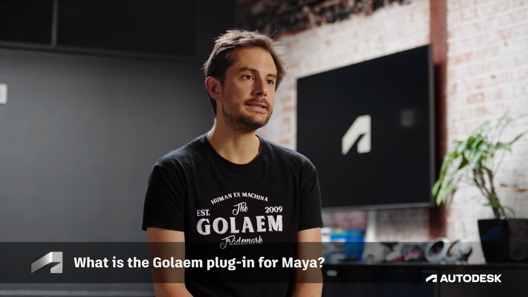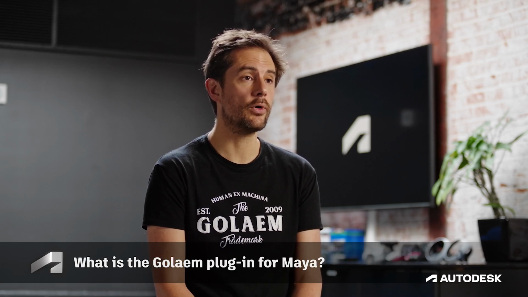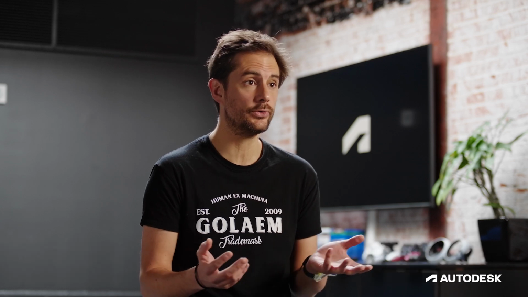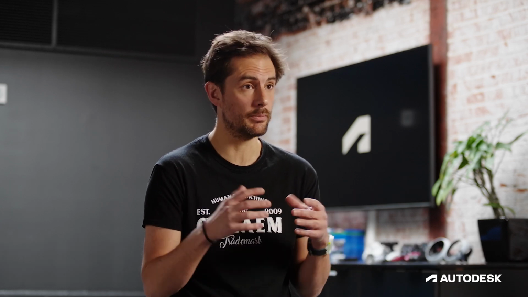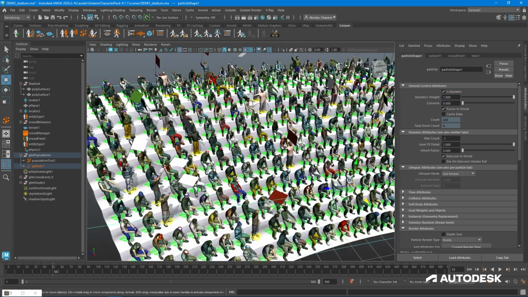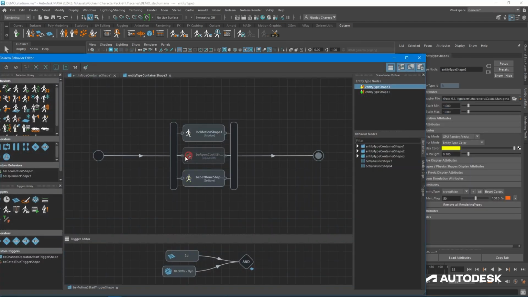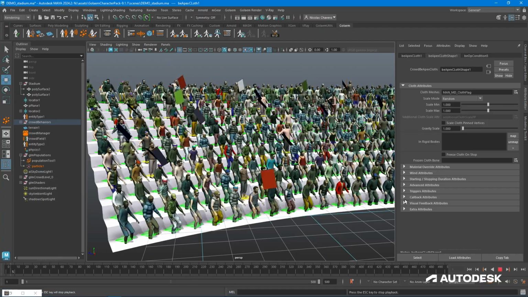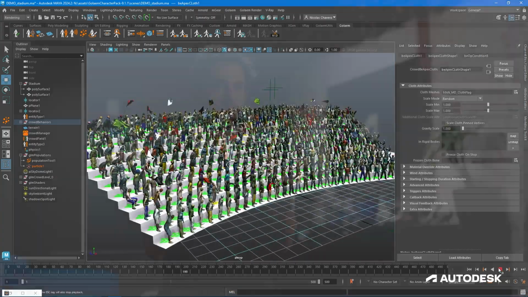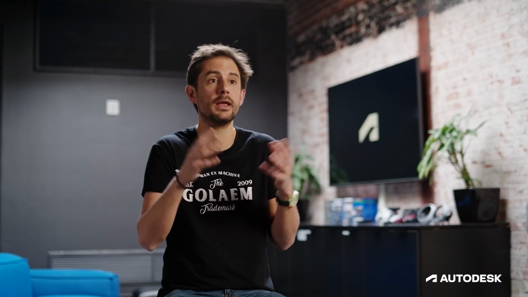So Golaem is a Maya plugin for crowd simulation and character layout. It allows studios to bring their characters and their motions in, provide some rules, and multiply those characters to handle maybe stadium, battle scenes, city, traffic. So it helps animators duplicate those characters, providing them with unique behaviors and making them realistic.